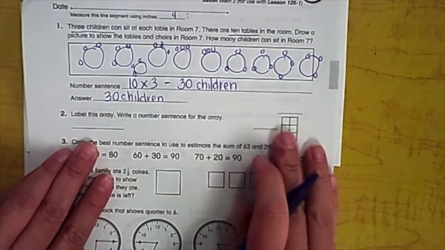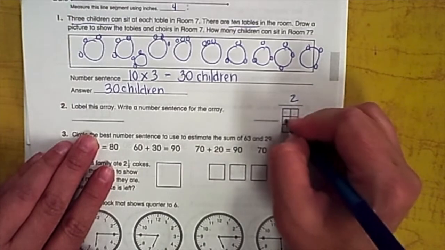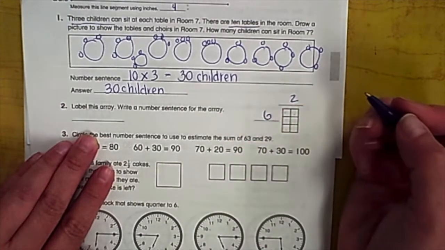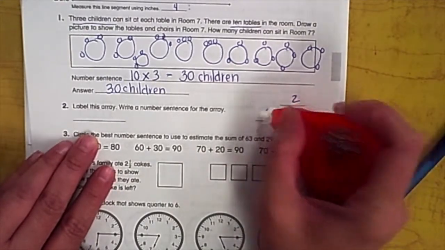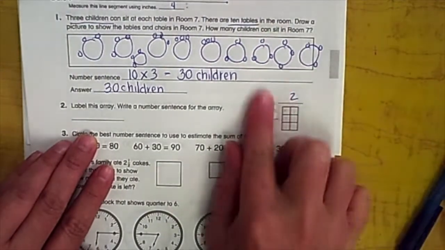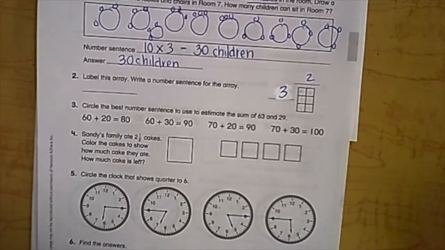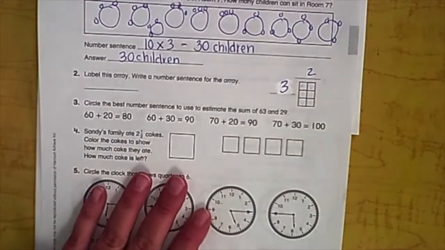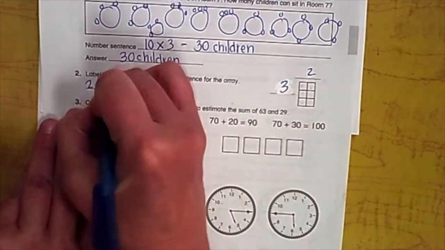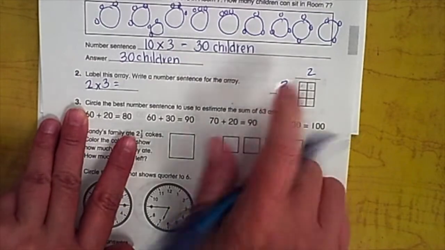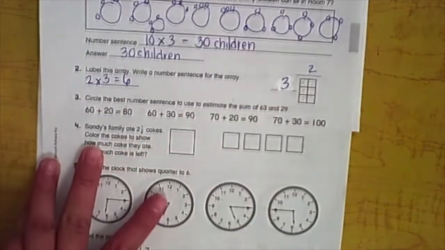Okay, label this array. Very important that you always label first. 1, 2 across, 1, 2, 3 down. Look at my brain is moving faster than my hands. 1, 2, 3. Okay, so now we need to write a number sentence for this array. An array means multiplication, so all we need to do is 2 times 3, and that equals what I originally put here, 6. You can double check. 1, 2, 3, 4, 5, 6.